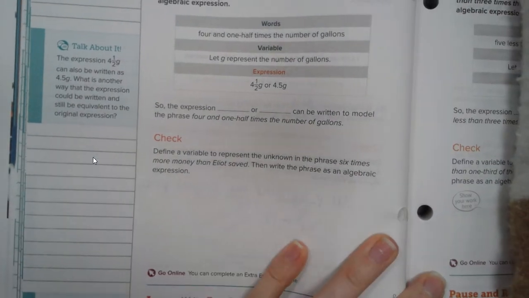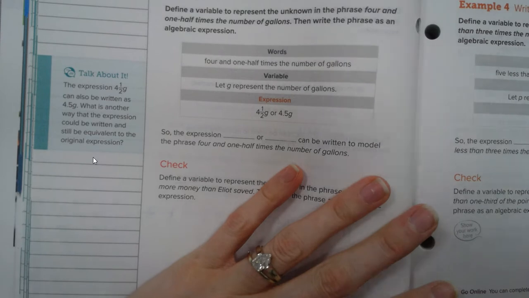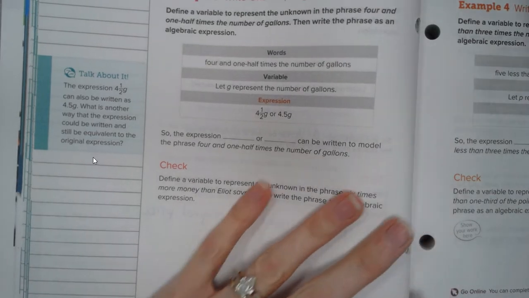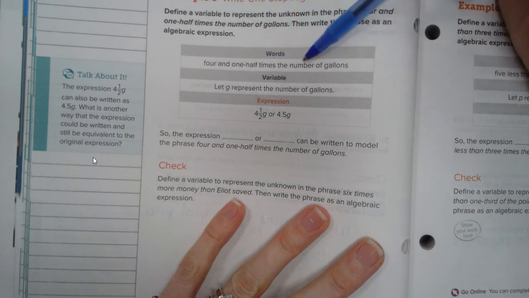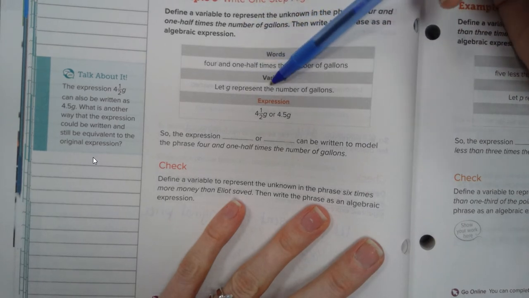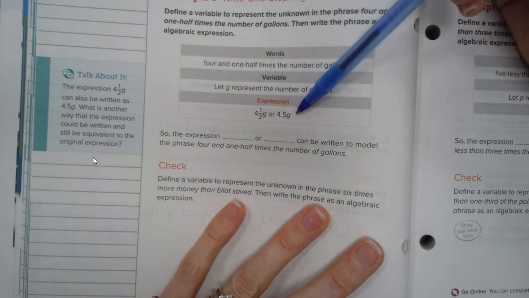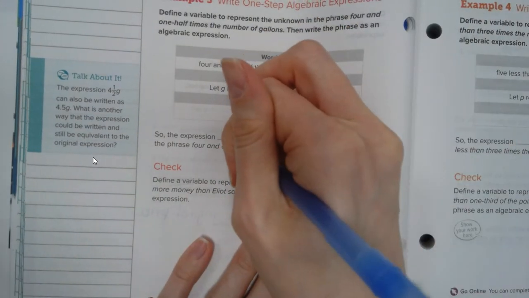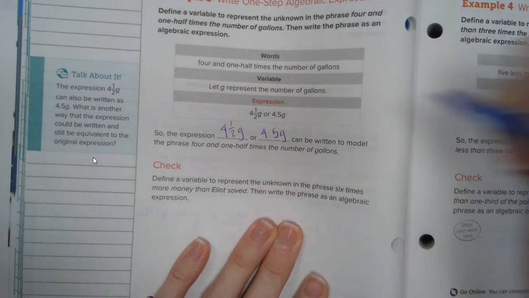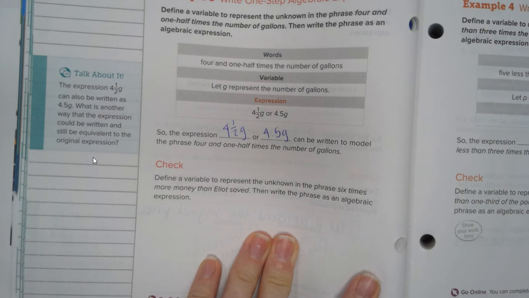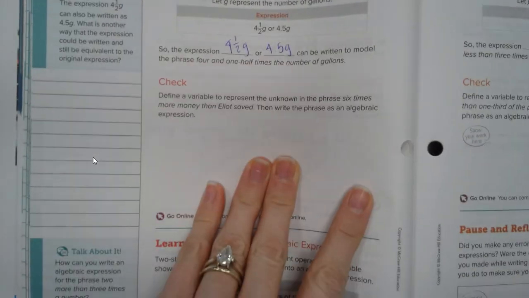All right, define a variable to represent the unknown of the phrase 4.5 times the number of gallons. Then write the phrase as an algebraic expression. So 4.5 times the number of gallons. Let G represent the number of gallons. So you could write it two ways, 4.5G or 4.5 times G. So the expression 4.5G can be written as a model to phrase 4.5 times the number of gallons.